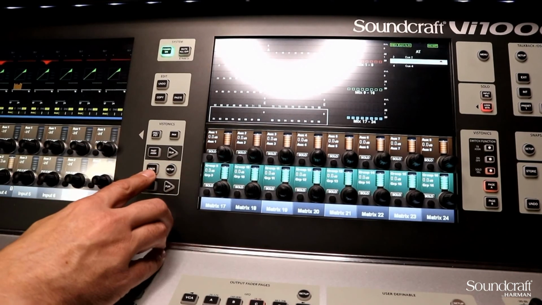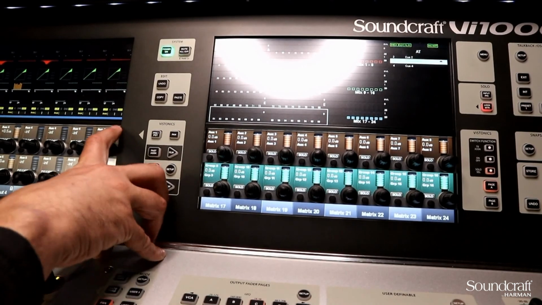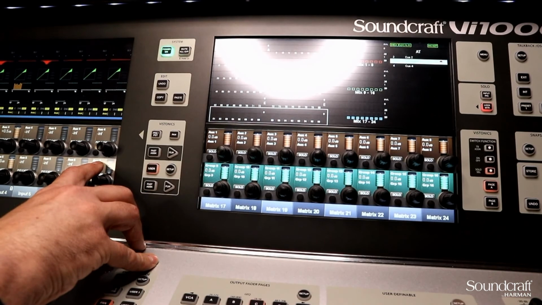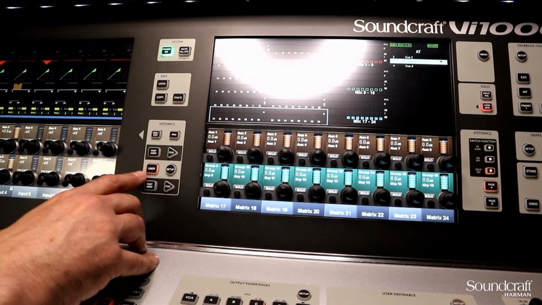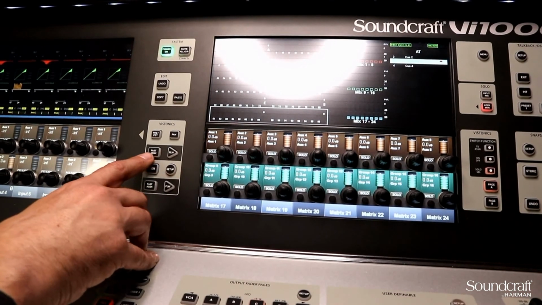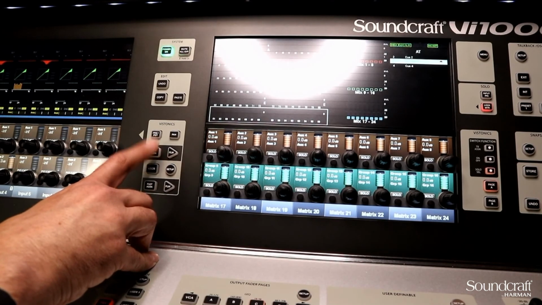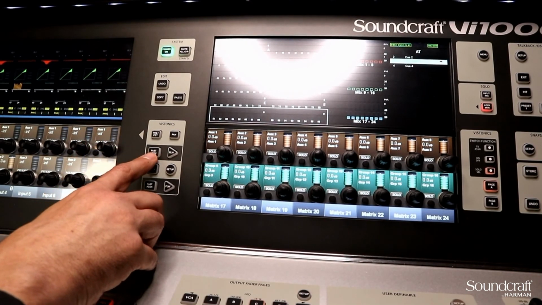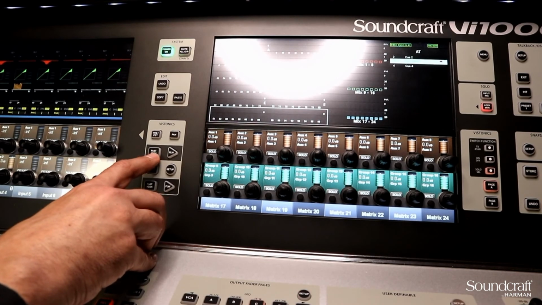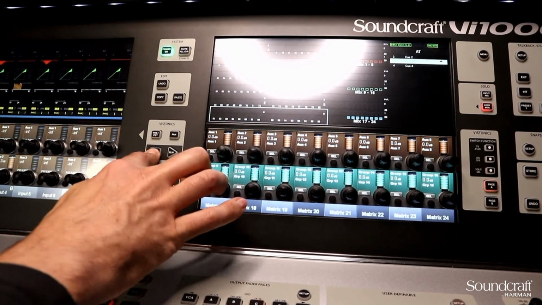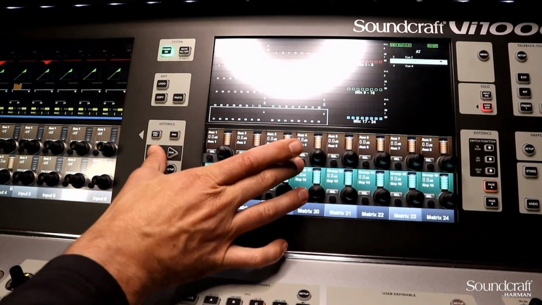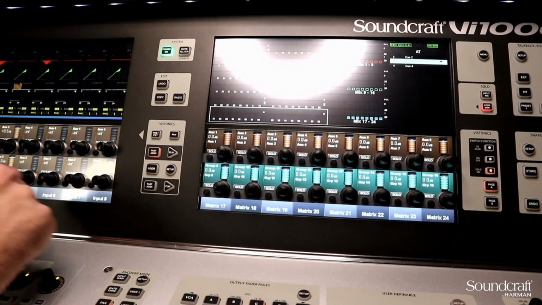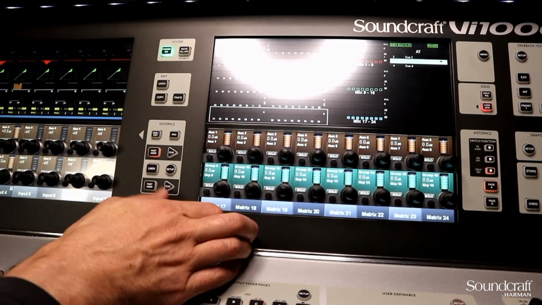Now if we select the user, it's 4 and 5. Or we can use this function called fast assign. So we momentarily want to see something else there, not aux 1. We hold in this button here, fast assign, and then select the aux we want to see. So I'm going to select aux 4. Now we're looking at aux 4. We can do the same thing at the bottom here.